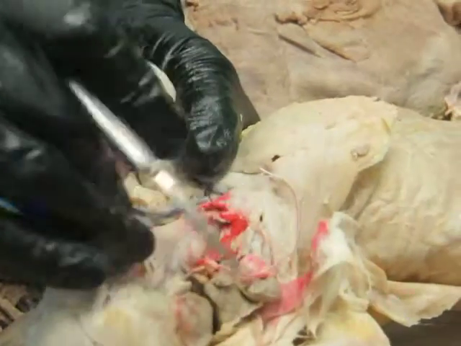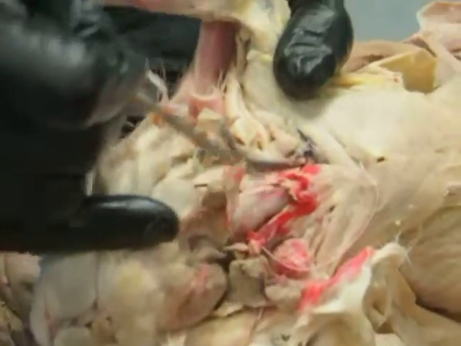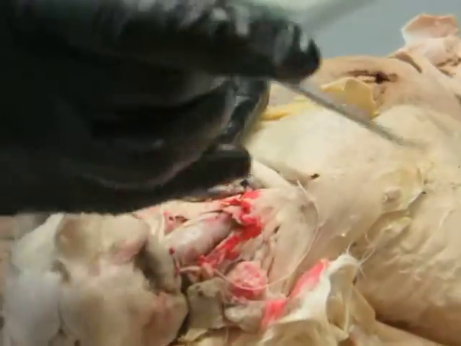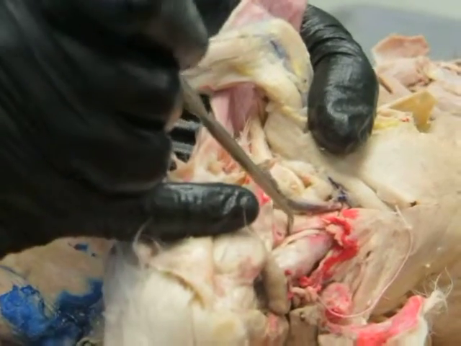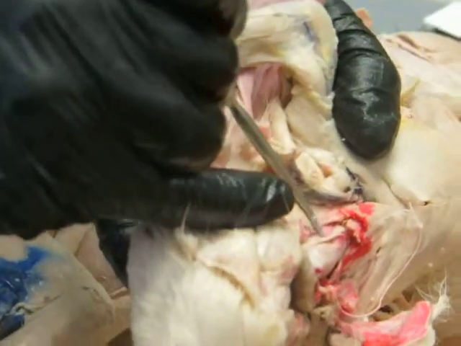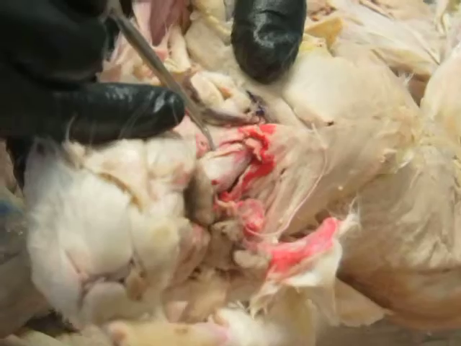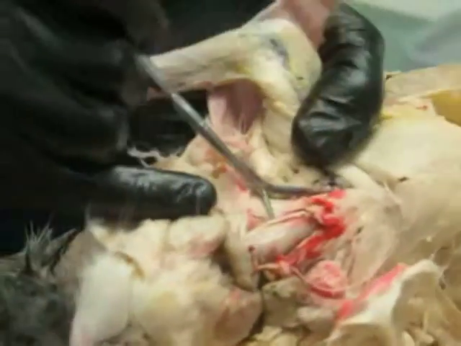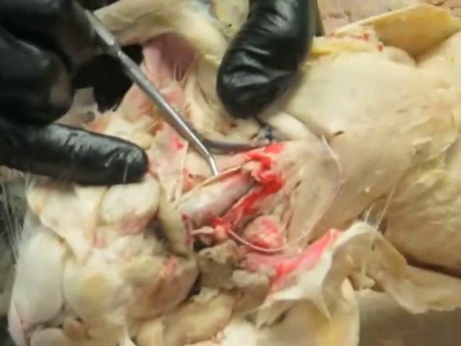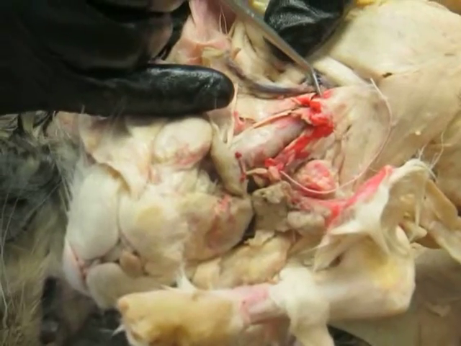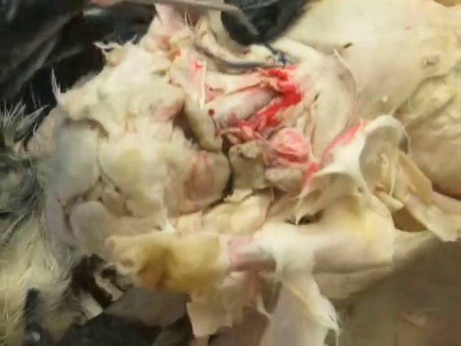And that muscle here is called the sternothyroid muscle. So it's this little guy. And it's deep to sternohyoid and a little bit lateral. So that's from the sternum to the thyroid cartilage of the larynx.